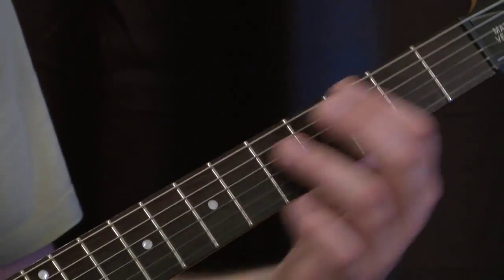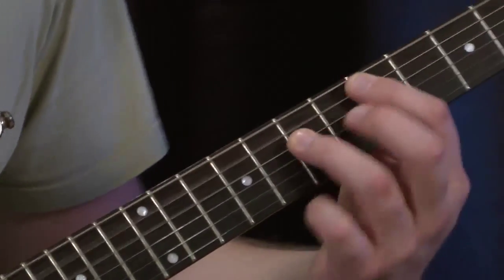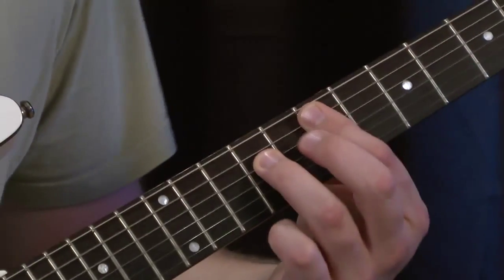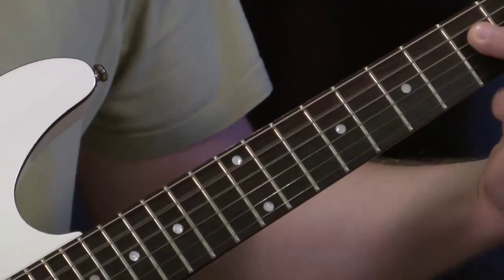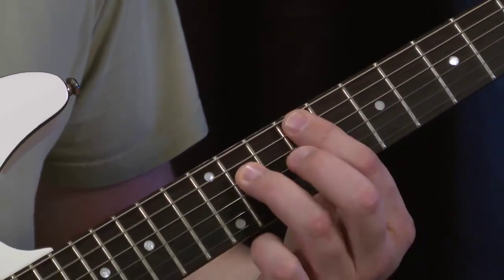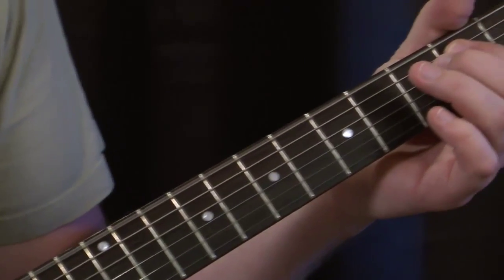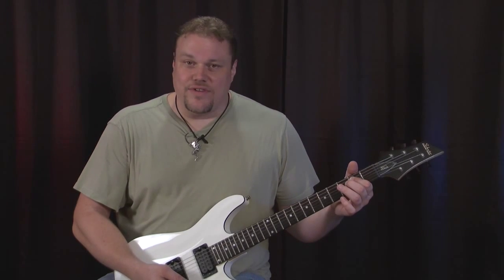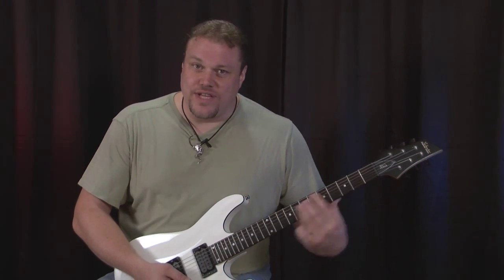Here's another example. That's a song by Black Sabbath called Heaven and Hell. Entirely perfect fifths. You notice my fingers never even changed.